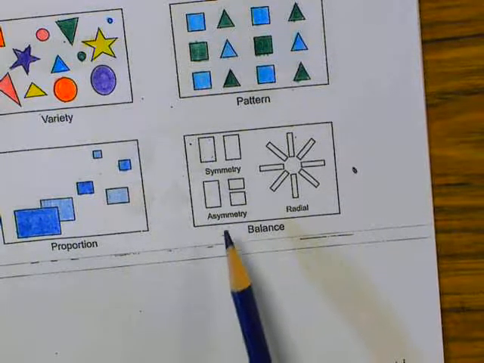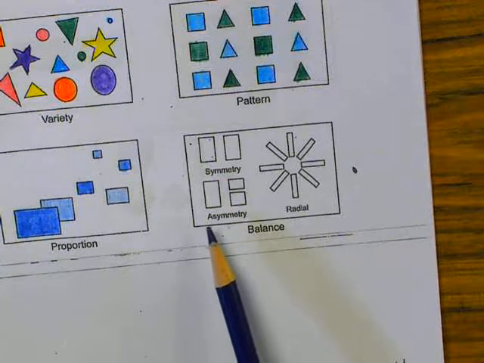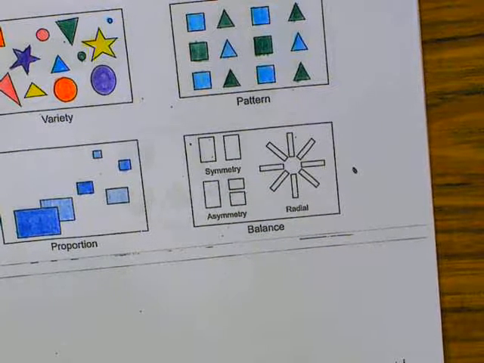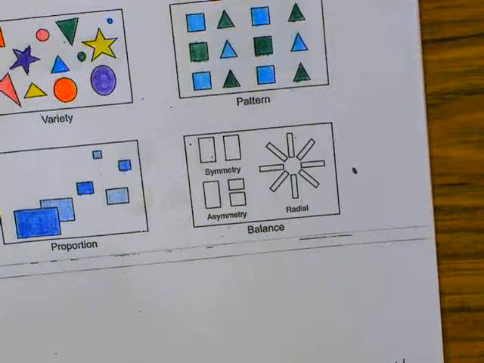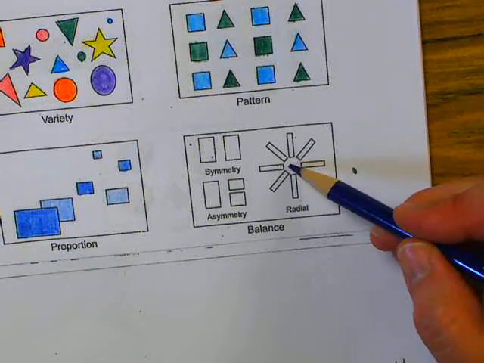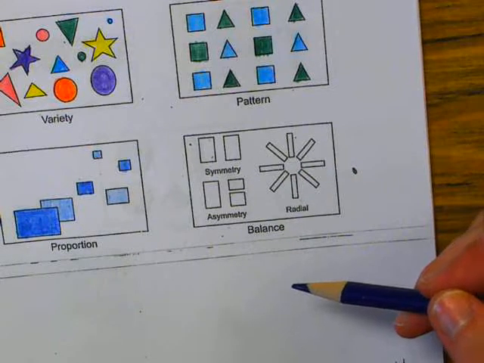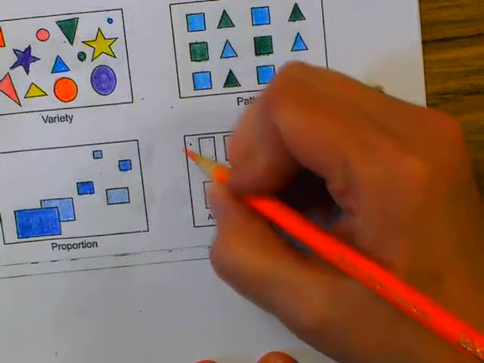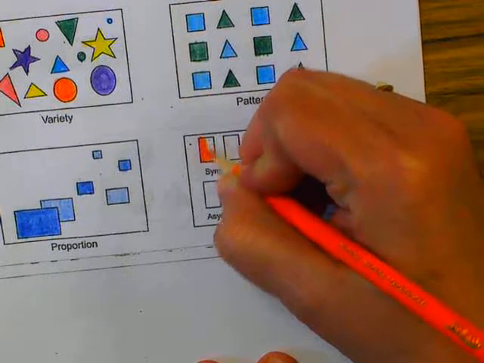Asymmetry or asymmetrical means it's balanced, but it's not exact. We have one big rectangle balanced by two small ones. It's the same weight, but it's not divided up in the same way. Radial balance, think of the spokes in a bicycle wheel. Radial balance is for round things. There's usually a center point of gravity and things are flying out from it. Okay? So there's three types of balance: symmetrical, asymmetrical, and radial. And you can color these in any way you would like, except don't use black or brown.